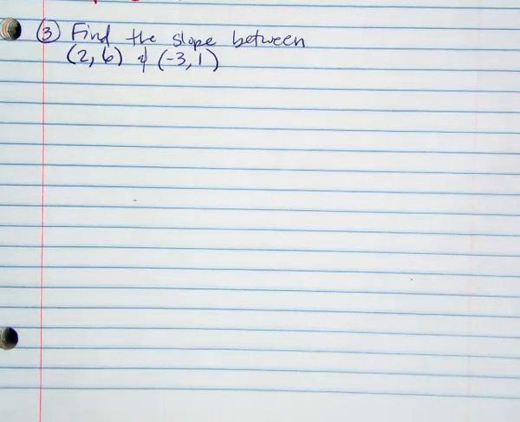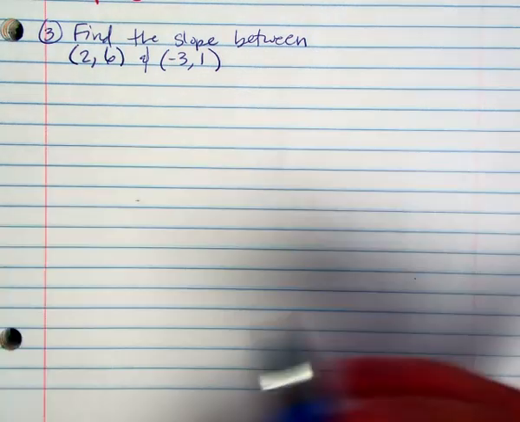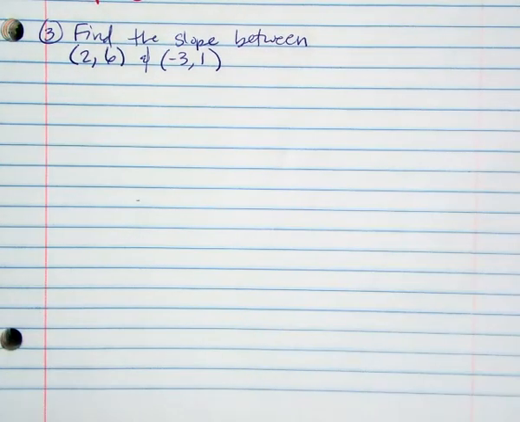For number 3, if I'm going to find the slope between these, what we talked about was the slope formula. Really, really important here. You have to have this memorized. You will not have the slope formula given to you. You will need it for this test. You will need it for the end of semester final that we do. You will need it for the state test.